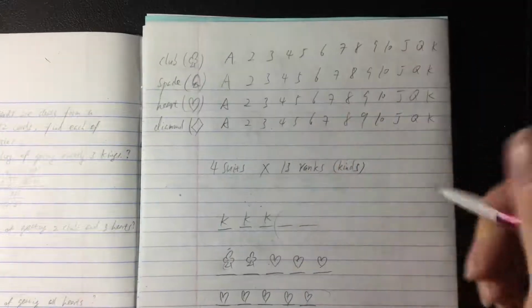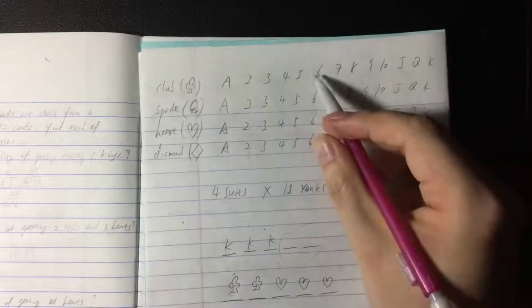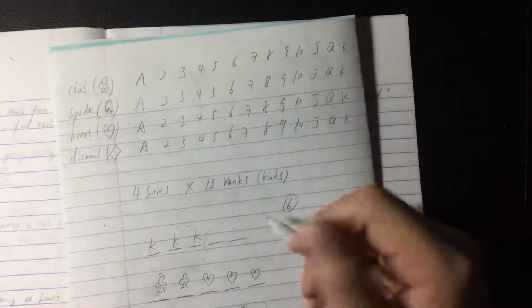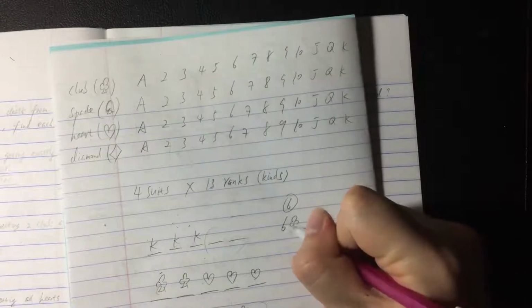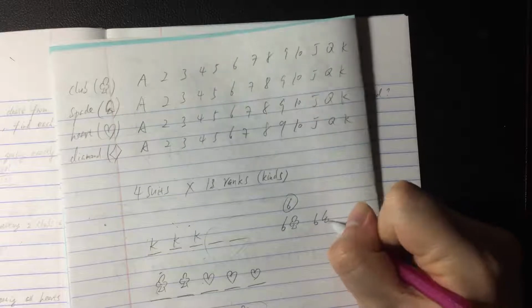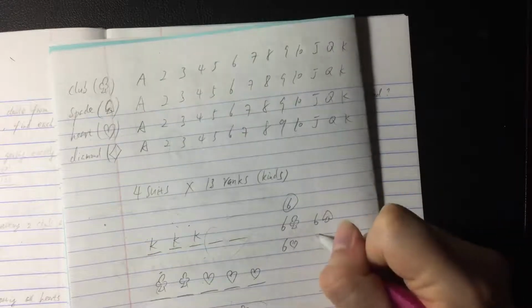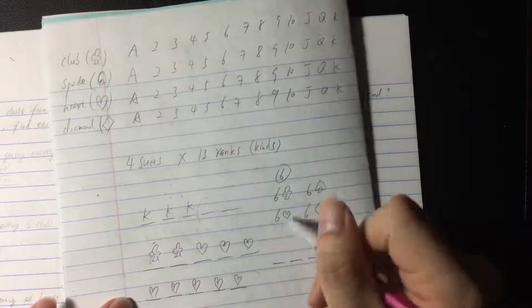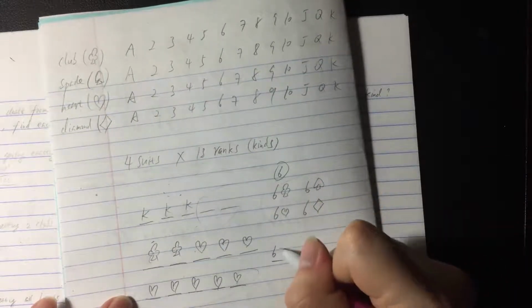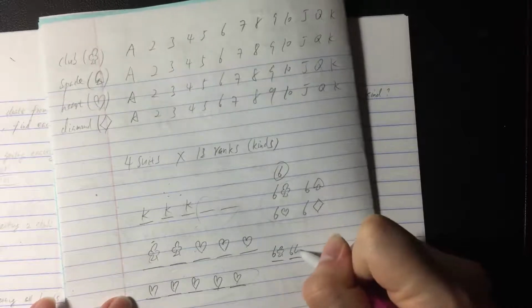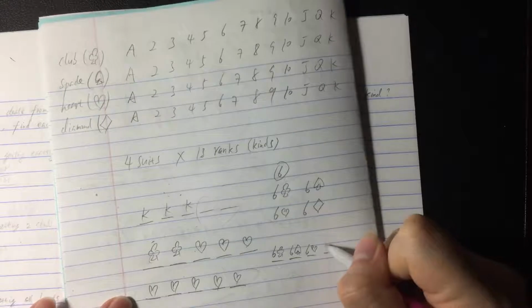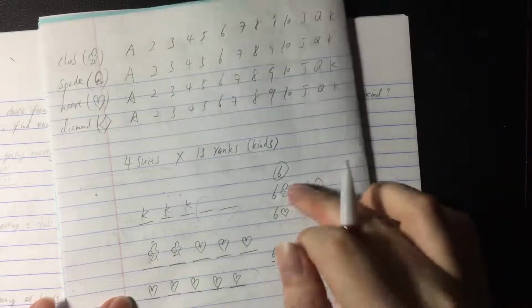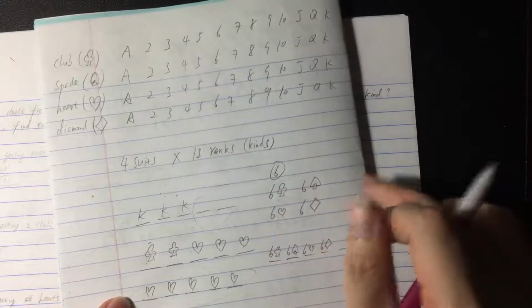Then once I pick the rank, for example 6, there are 4 sixes: 6 of club, 6 of spade, 6 of heart, 6 of diamond. Once I pick the rank, I choose them all and put all these 6 cards here. So that's 4 choose 4. We are choosing 4 cards out of a total of 4.